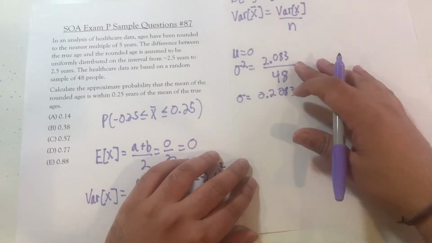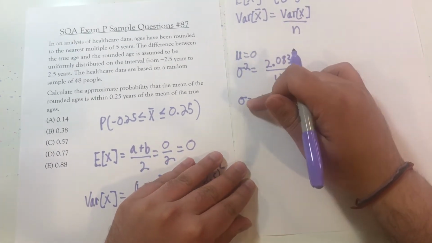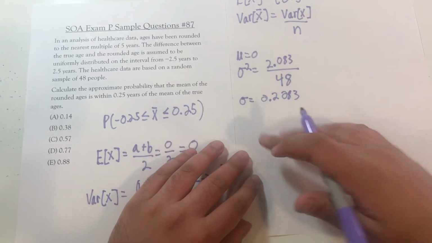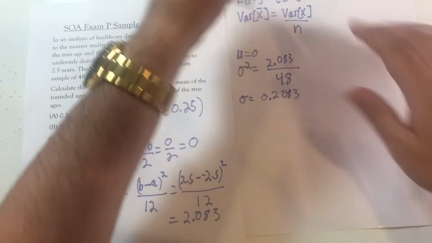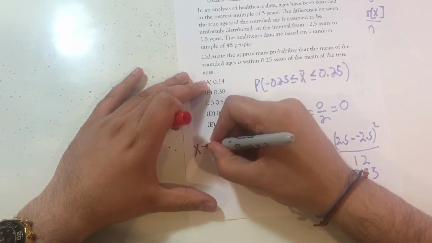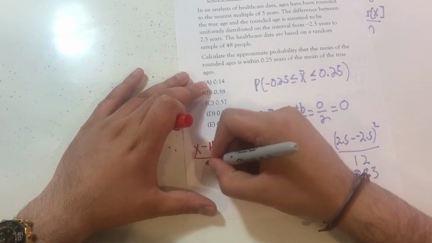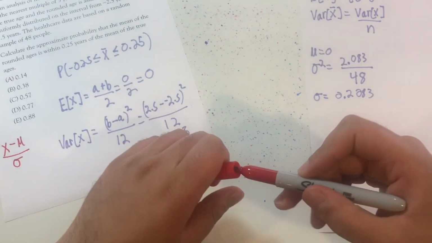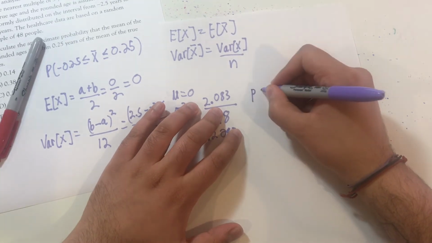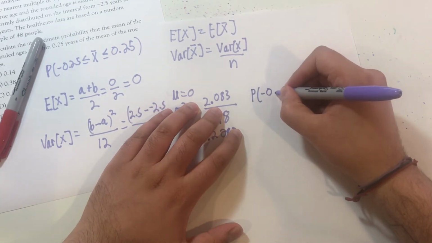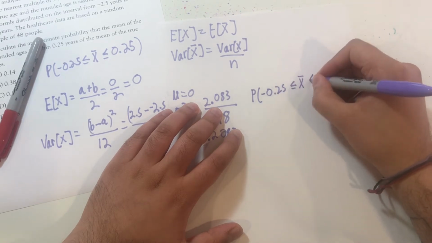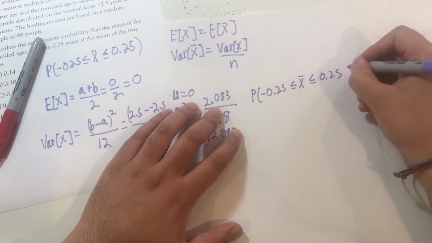Okay, so now that we found the expected value and standard deviation, I can use the standard normal distribution. I'm going to calculate a z-score. And if you've seen a few of my videos, the z-score is x minus the expected value over my standard deviation. And I now look for, okay, what is the probability negative 0.25 less than or equal to x bar less than or equal to 0.25.